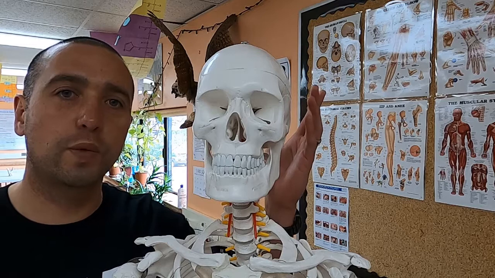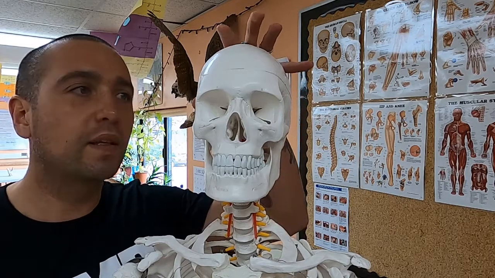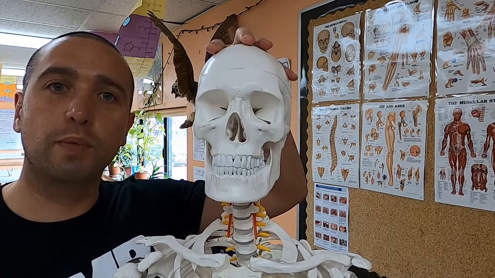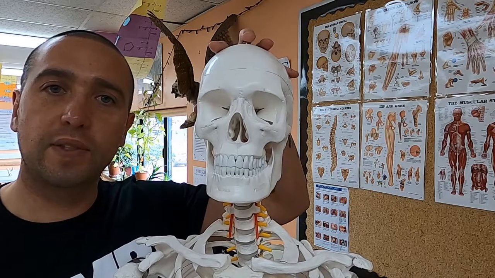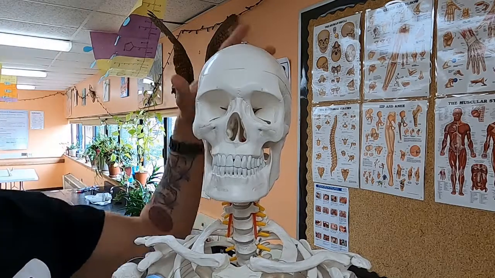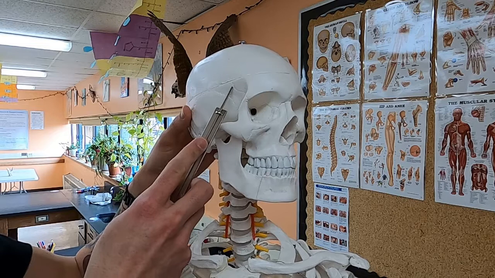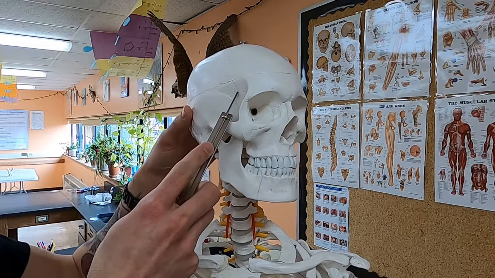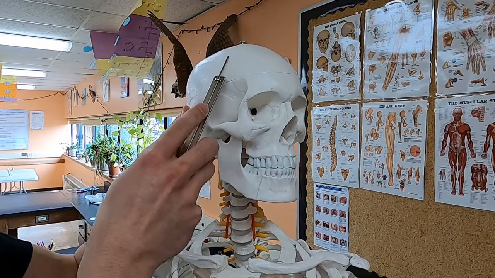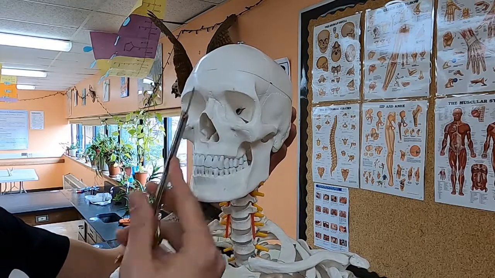We're going to start with the bones of the head. Now, you may have learned previously that this is the skull, but really it's made of multiple bones. We'll go over the main ones on the outside of the skull, but not on the inside. The bones of the skull, you can see, are connected here in joints. These are technically joints because it's where two bones meet, and they're called sutures.